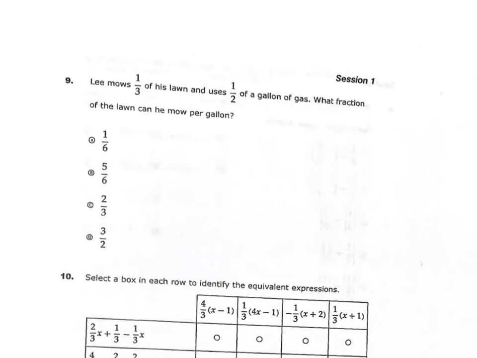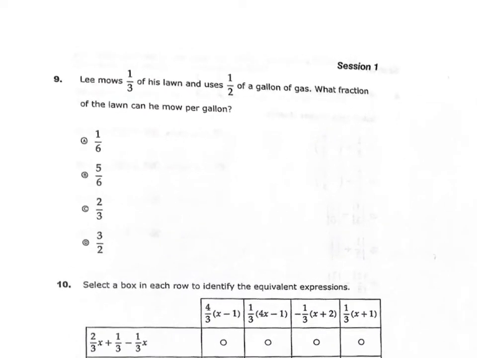All right, today we kept working on our study guide, so we're going to look at number 9. Remember, make sure you work these with us. Write everything down because this is for a test grade.